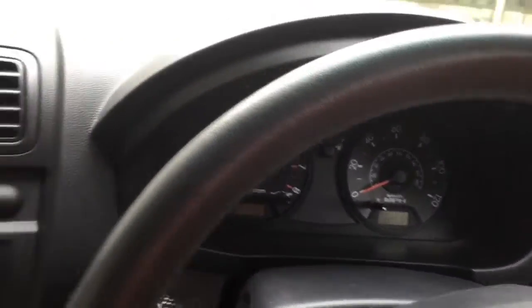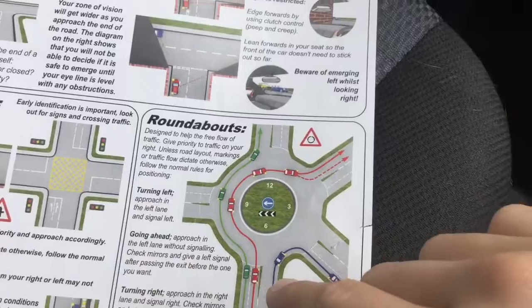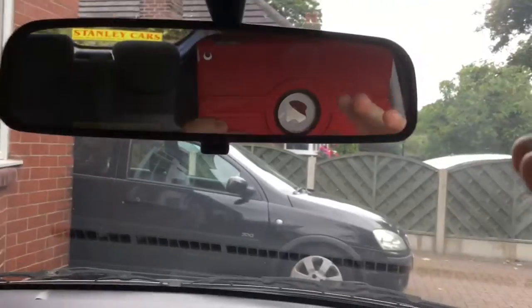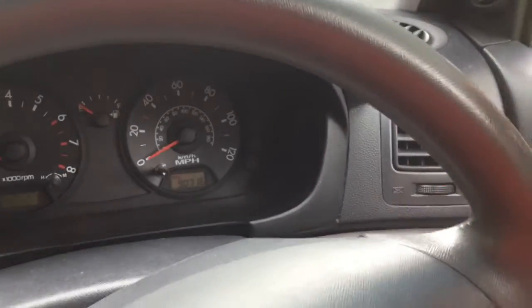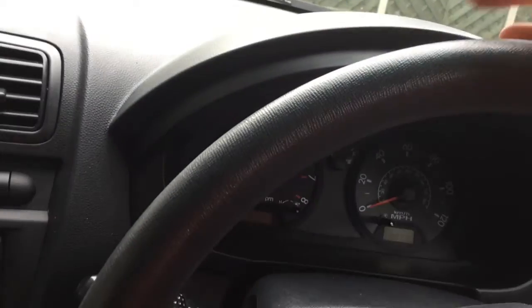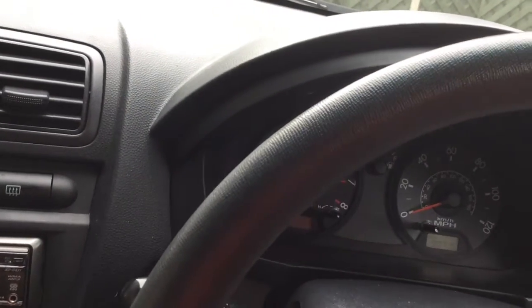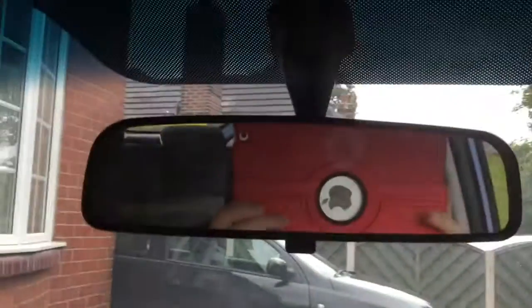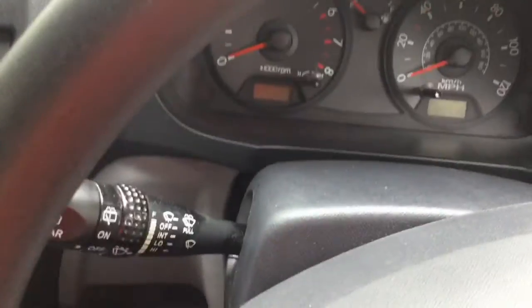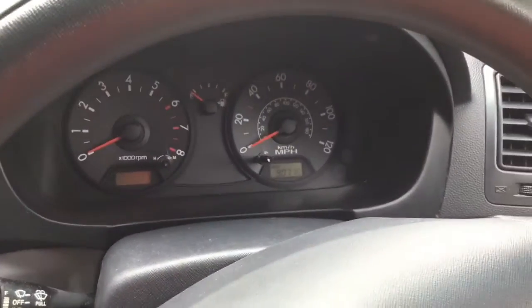If you were going on the third exit, talking about this one, there's 4 here. So for the third one: mirrors, your rear one, your right one, you would signal to the right, get into the right-hand lane, give way to the right, slow down, and travel round. After the second exit, rear mirror, left mirror, signal to the left, and then exit on the third exit. If you were going on the fourth, mirrors, signal, get into the right-hand lane, slow down, give way to the right, going round, and then after the third exit, mirrors, signal, and exit on the fourth exit.